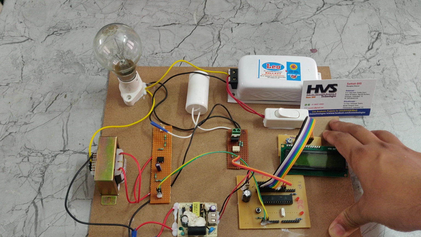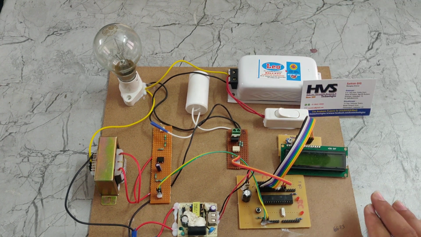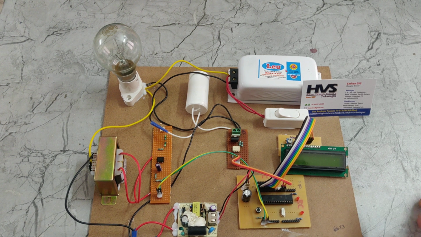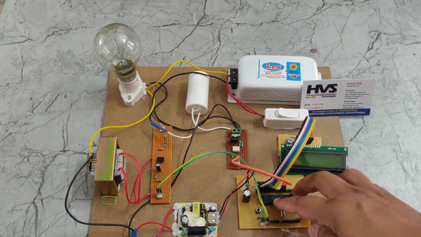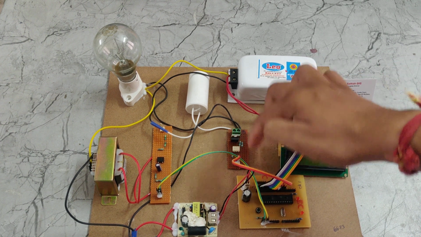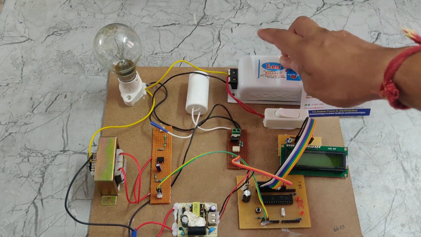If it is less than 1, then the power factor may not be good. If it is 1 or above 0.95, it is good, and below 0.72 is a low power factor. In order to improve the power factor, we are using this capacitor. The readings will be given to this PIC microcontroller, then it will calculate the power factor and send the signal to the thyristor. Then the thyristor switches on the capacitor, and the power factor will be improved.